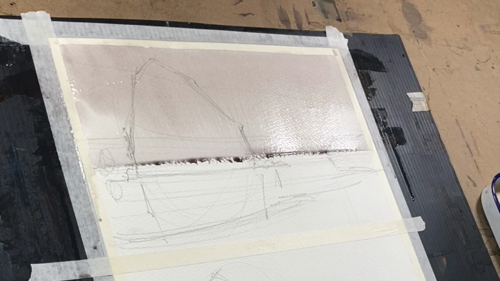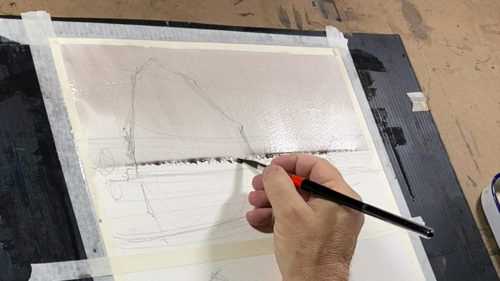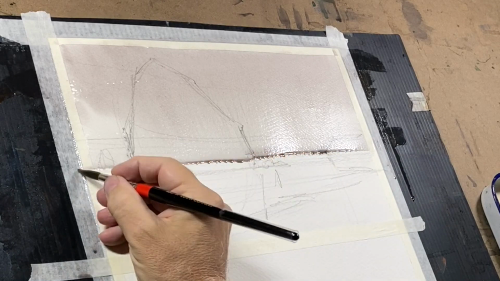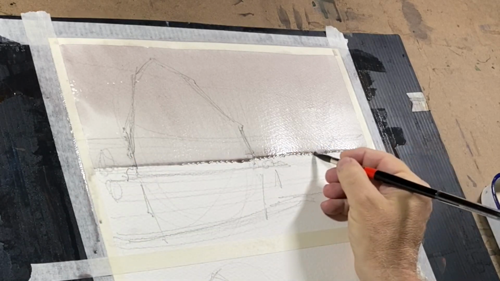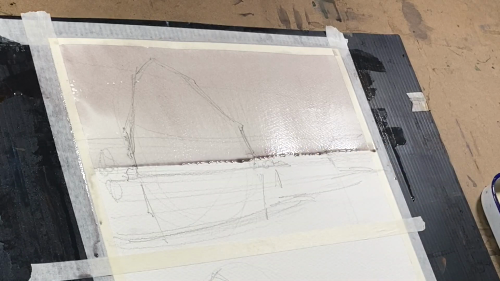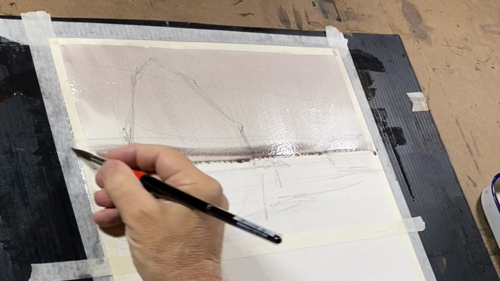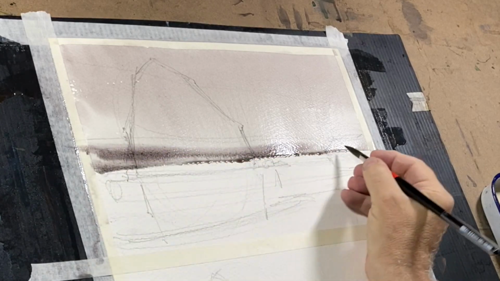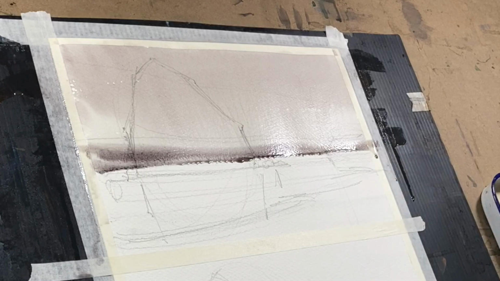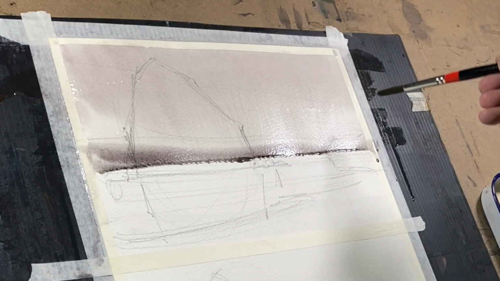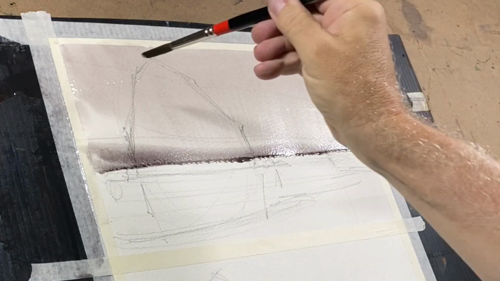Mix it up well, but pretty dark. Maybe I should take care of this bead first. Then a rising cloud on the horizon. Another one up through here.